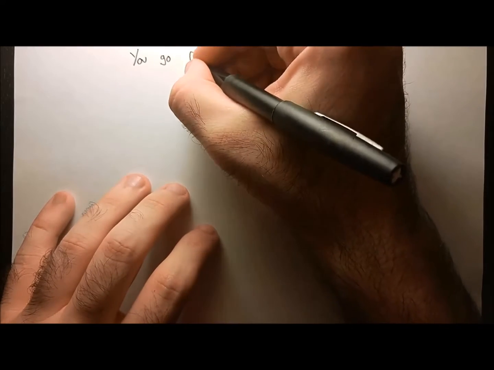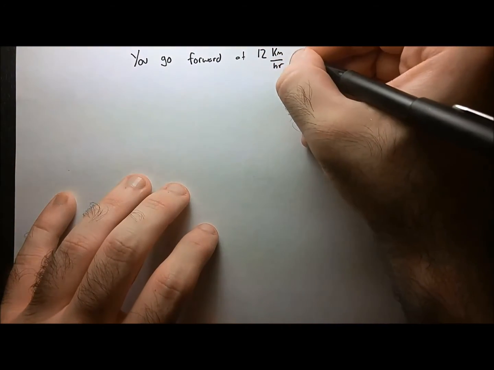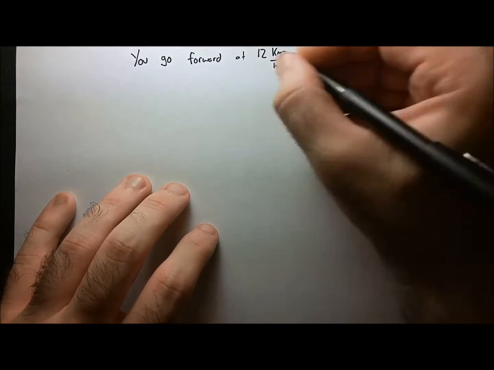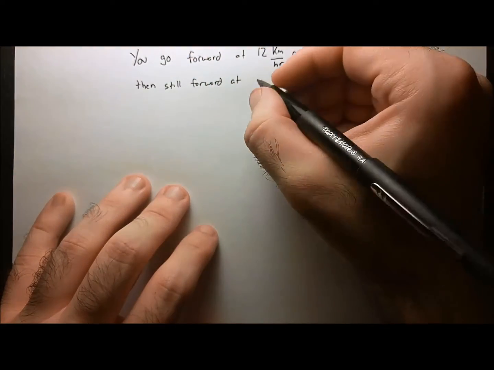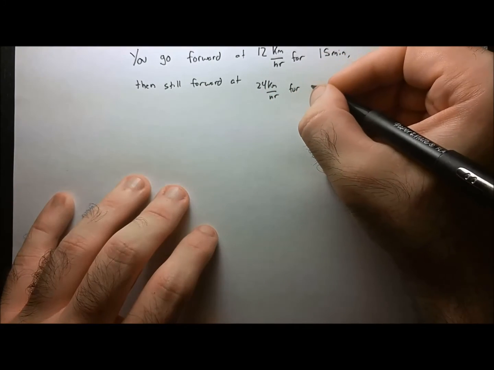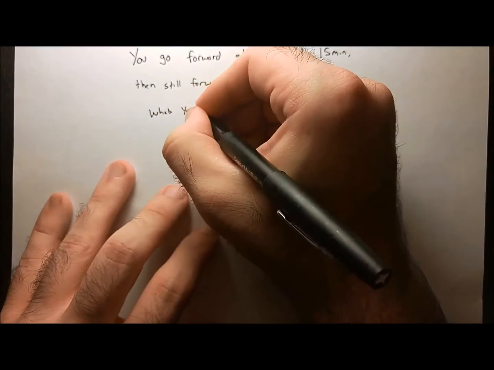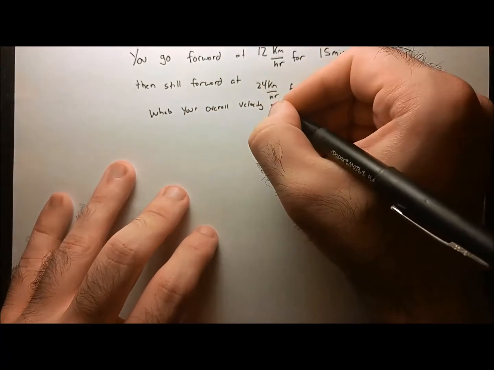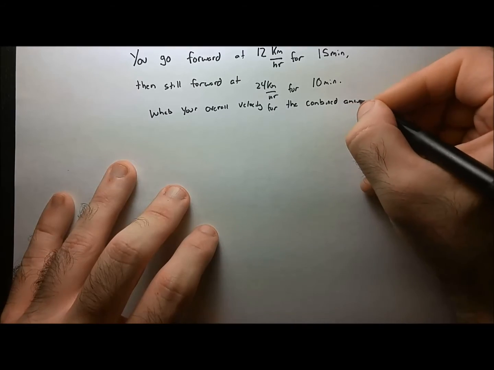Now for the second example. You can see what I'm writing here. I can't stress enough how important it is to underline and figure out what you're given from the units and the context of the words. If you just start doing the math without doing this, you are a fool. You can see right here I wrote down some words. You go forward at 12 kilometers per hour for 15 minutes. Then you still go forward, at 24 kilometers per hour for 10 minutes. What's your overall velocity for the combined amount in meters per second?